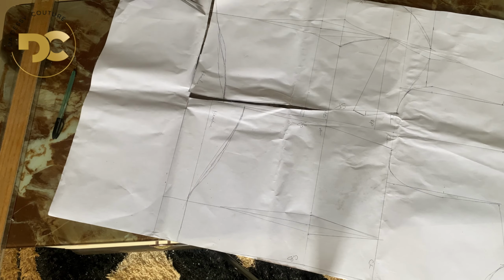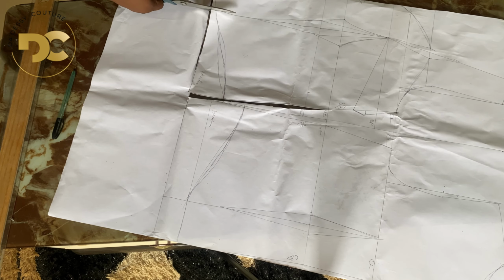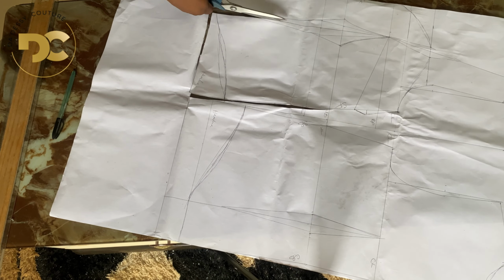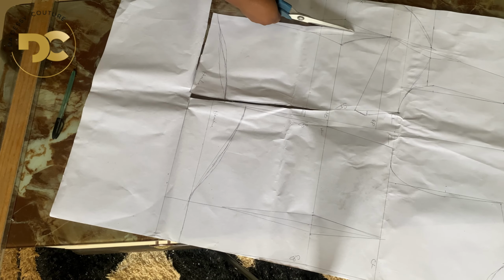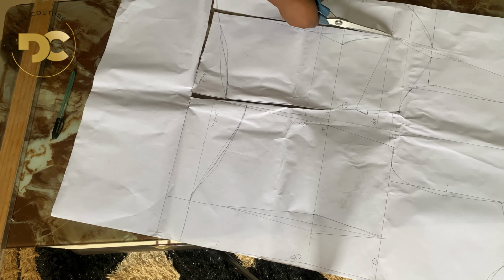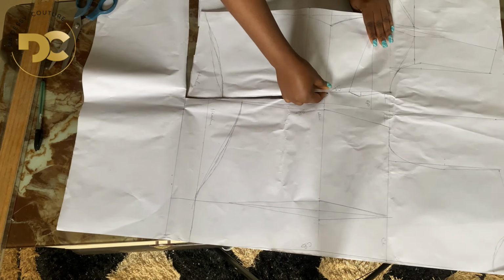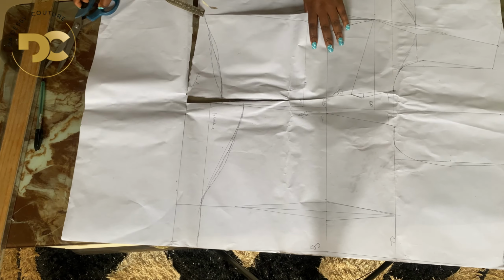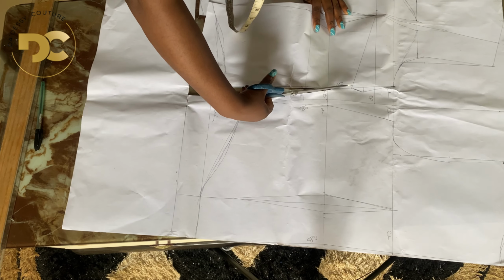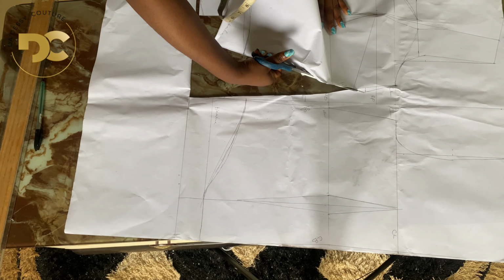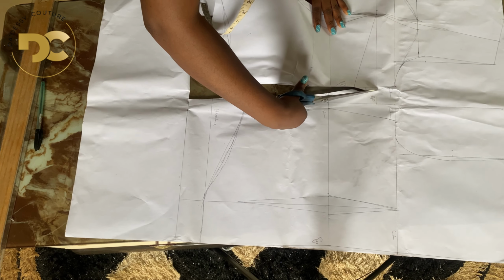So now I'm just doing cutting. Now we need to close our bust dart, but to close one dart, you have to open another dart. That is why I'm opening the waist dart. See what I did? I'm opening my waist dart to close my bust darts. If you do not do that, you're going to see that it's going to be very, very difficult for you to do. So I'm just cutting.